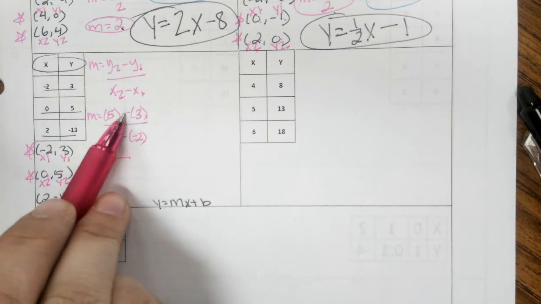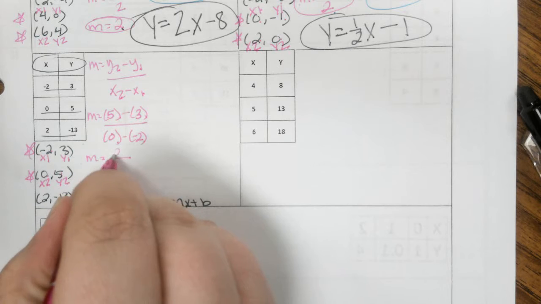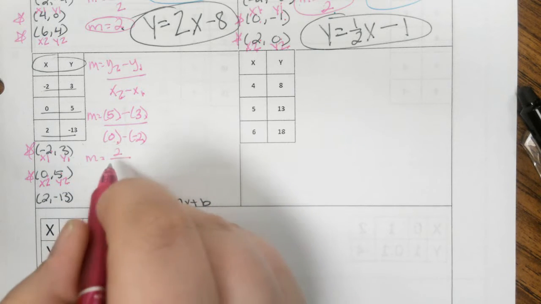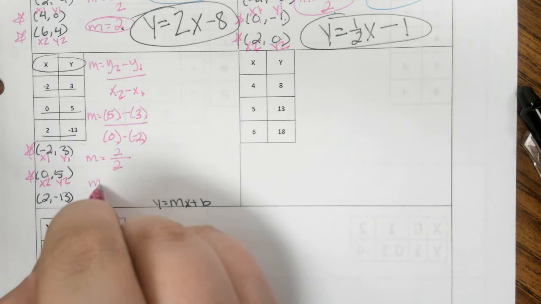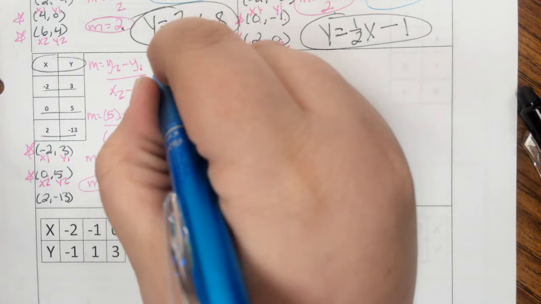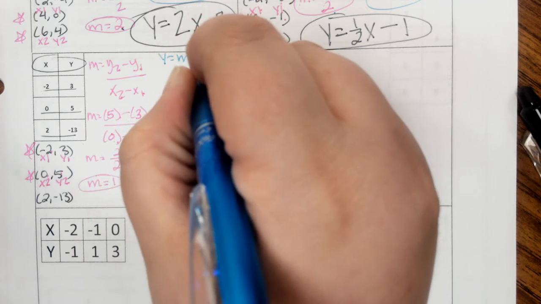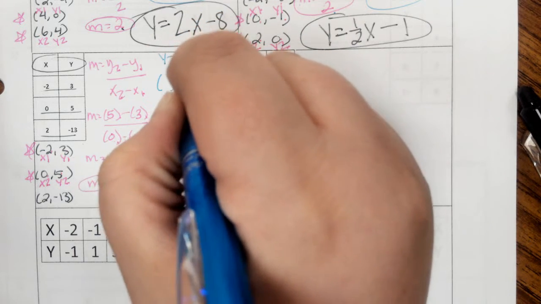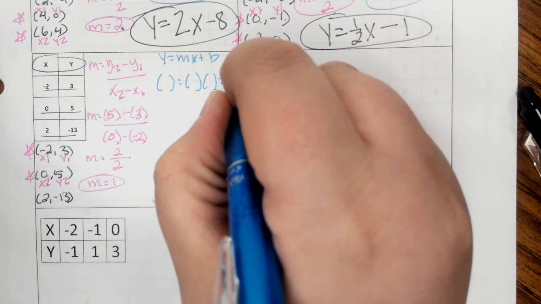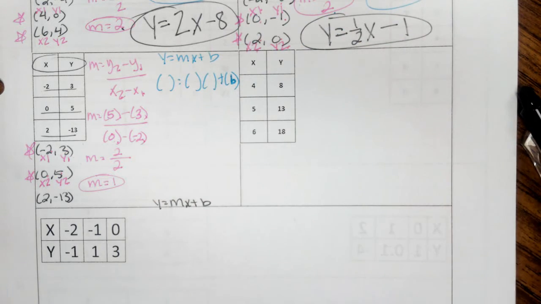The numerator says 5 minus 3, and 5 minus 3 is 2. The denominator is 0 minus -2, which is 2. And 2 over 2 is the same as 1. Now we're ready to solve for b, which means I'm going to rewrite the equation y equals mx plus b, and I'm going to put bubbles everywhere I see a letter. This last bubble has a b in it, because that's what we're solving for.